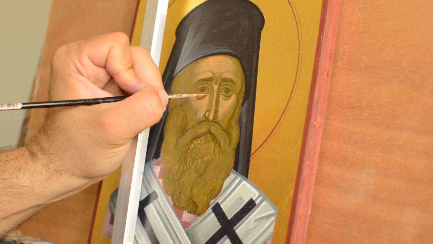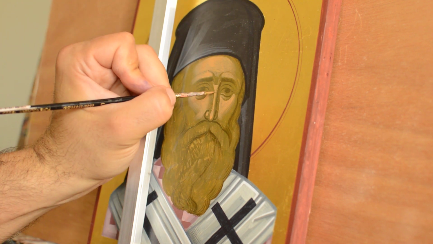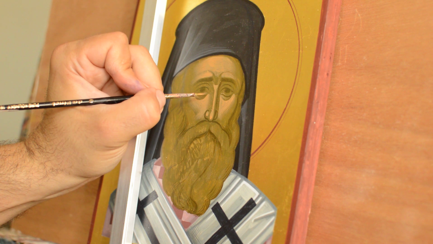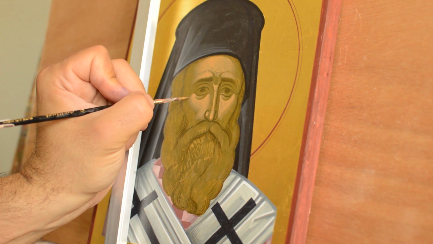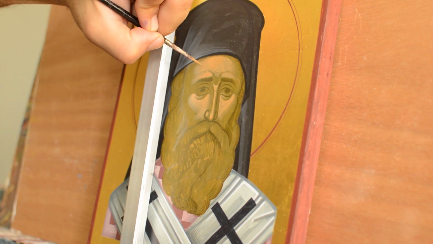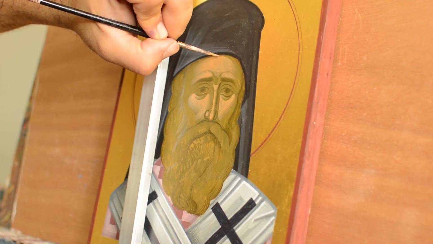It's very, very impressive and very fulfilling to paint somebody in a naturalistic way, but we should consider that this has no place in a church.